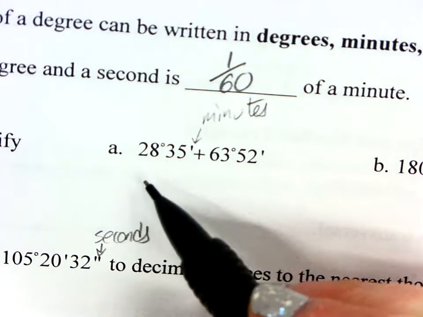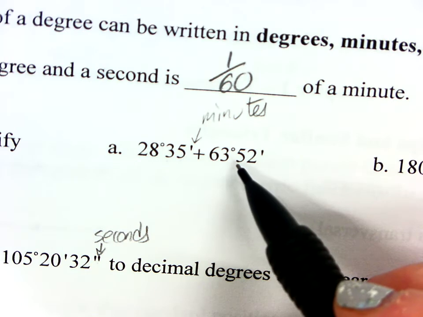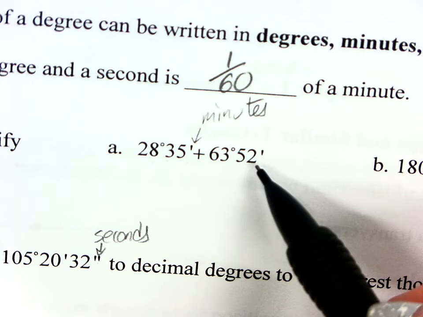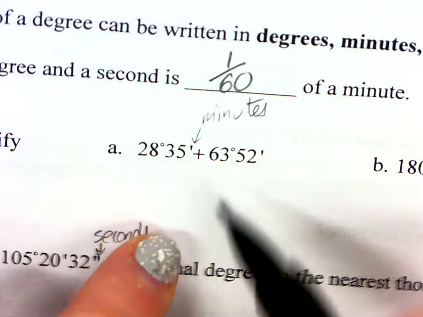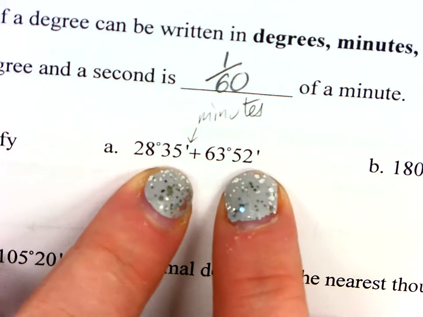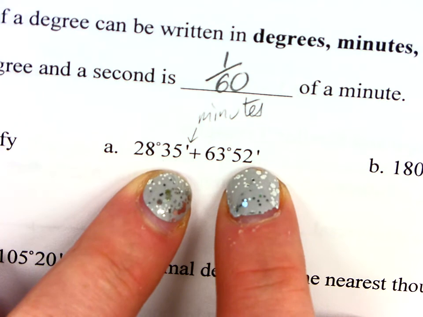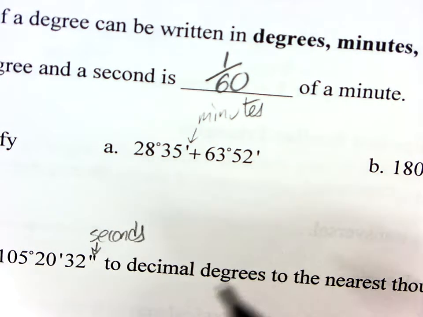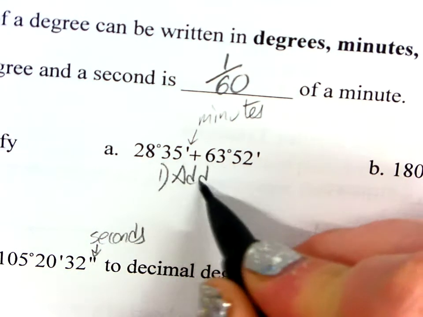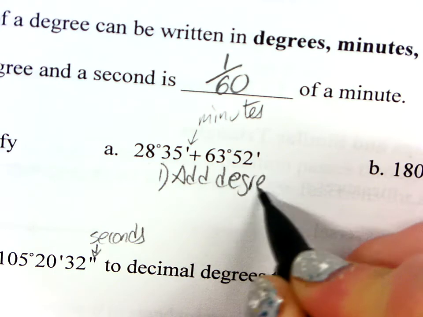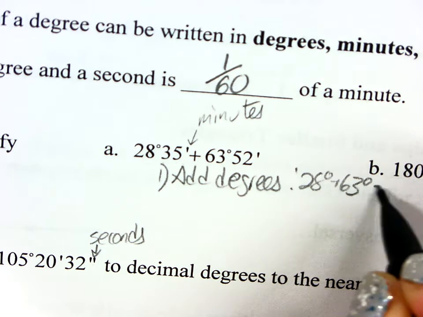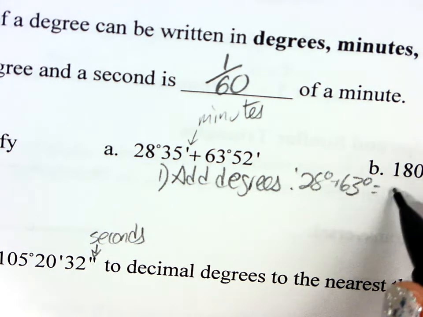All right, so in this example here, I want to add two angles together that are both expressed in degrees and minutes. So what I'm going to do is start off by adding the whole degrees together, and then I'll add the minutes together, but I might have to adjust. So let's start by adding the degrees. So step 1, add degrees. That's 28 degrees and 63 degrees. That gets me 91 degrees.